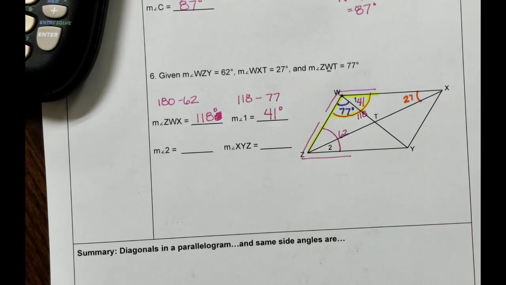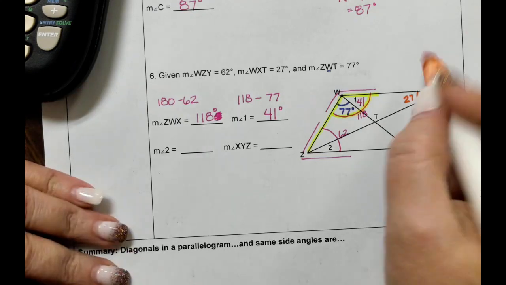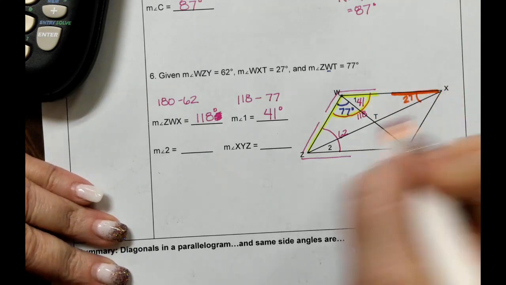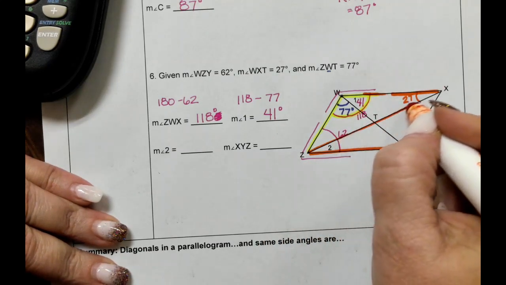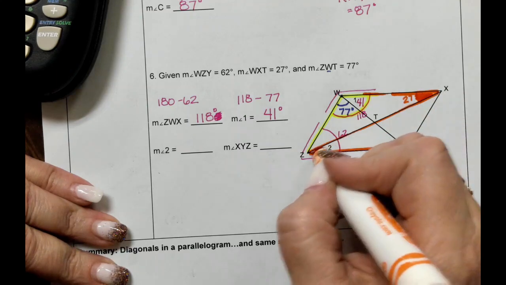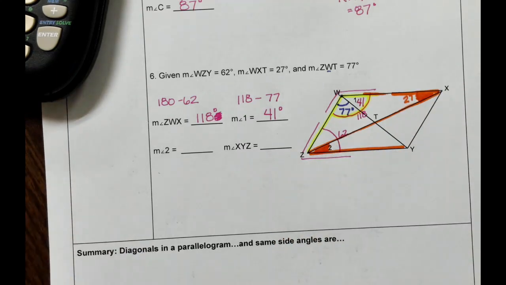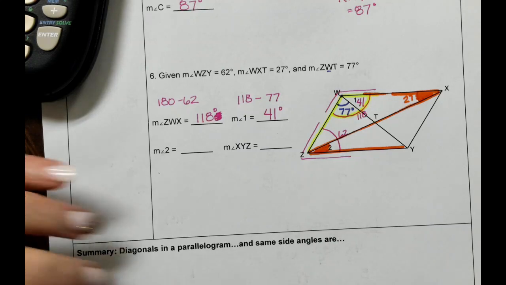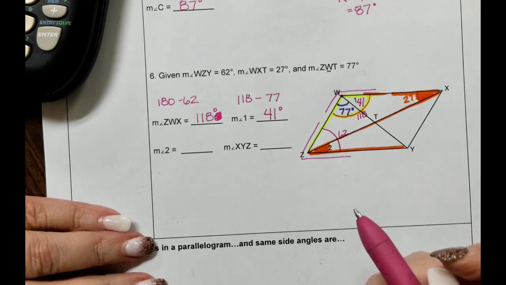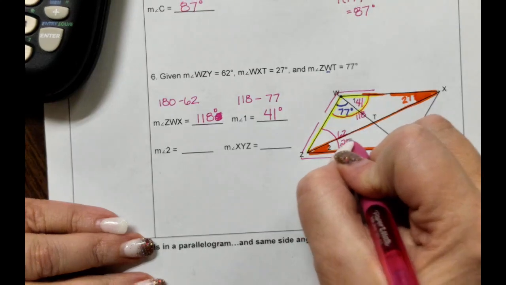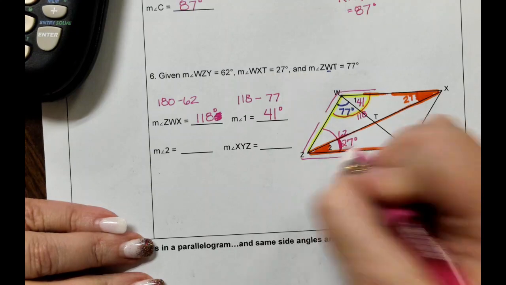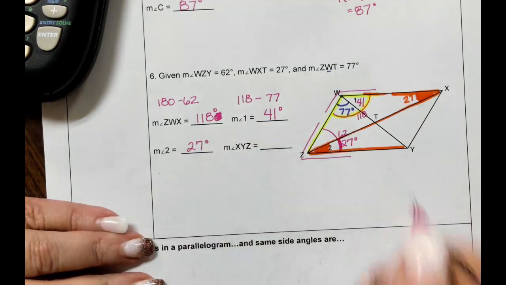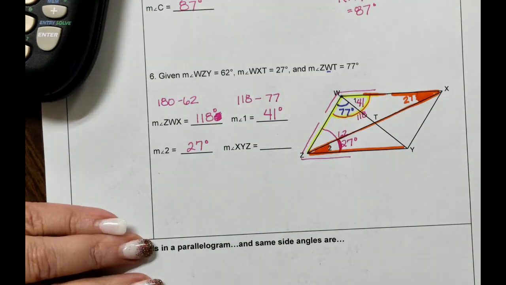Now the reason that that 27 might be important is because we know that these two are parallel to each other. If those two are parallel to each other, then I know that these are alternate interior angles. And if the lines are parallel, then alternate interior angles are congruent. So what that tells me is that angle 2 is 27 degrees. This from here to here is 27 degrees. Okay, alternate interior angles. Those are very important and very useful.